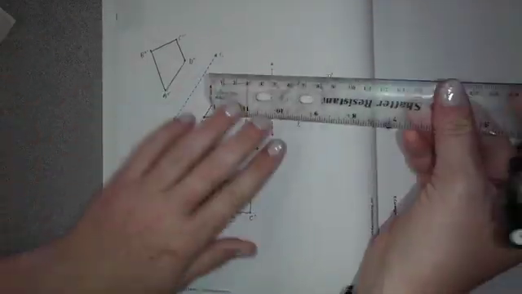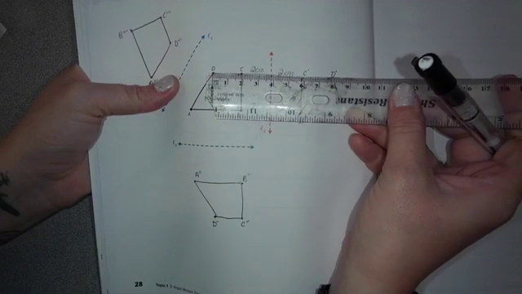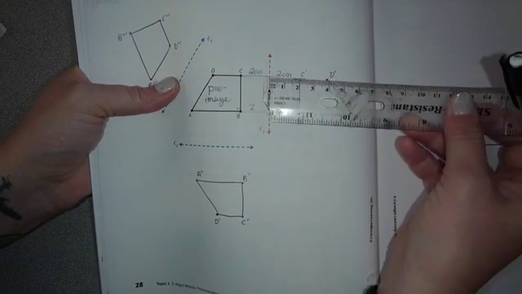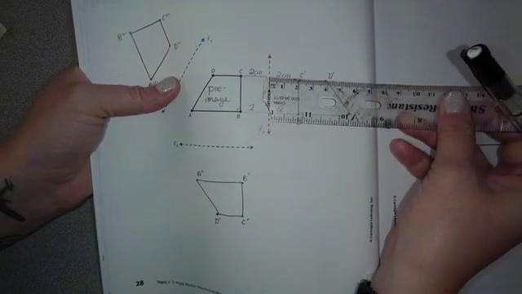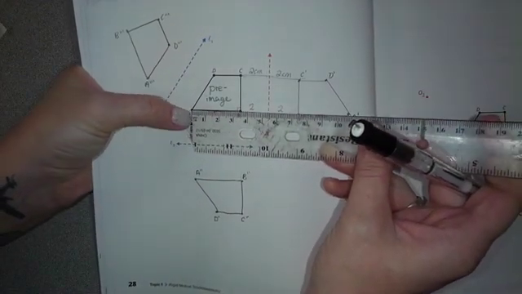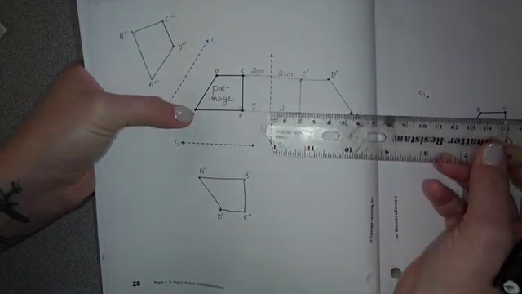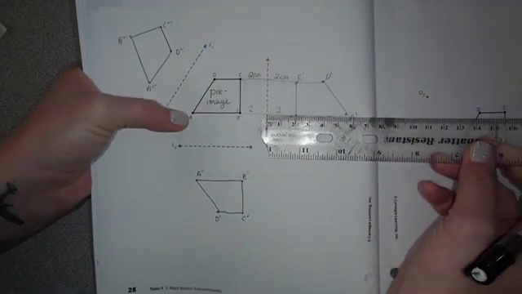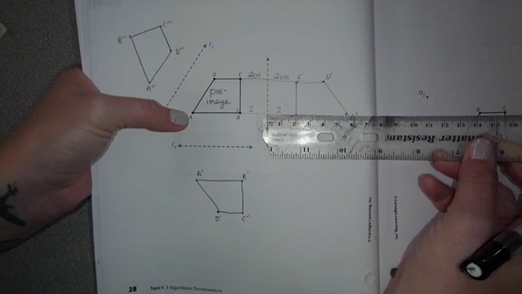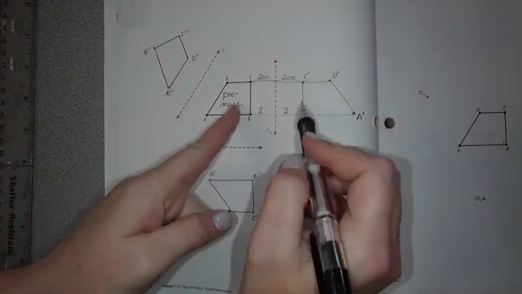Okay, let's just look at D. So if we look at D, it's almost 4, it's just a little bit less. And oh yeah, that's almost 4, just a little bit less. Let's check A. So again, I'm starting here and I'm checking all the way to this line. That's 5.5 or 5.5, and that one is about 5.5.